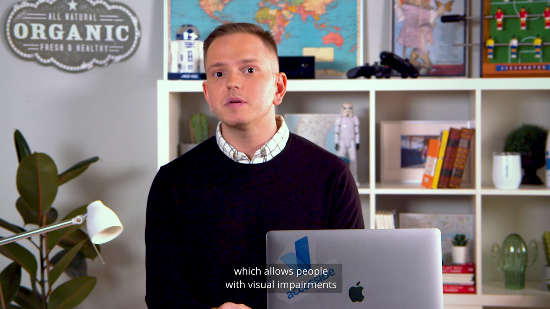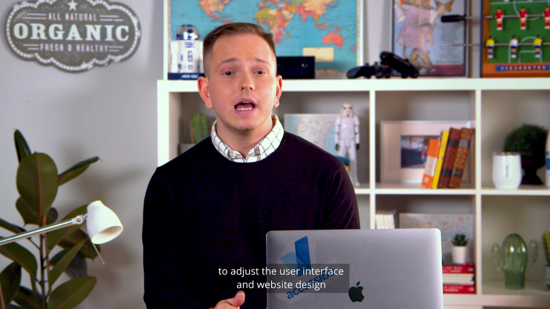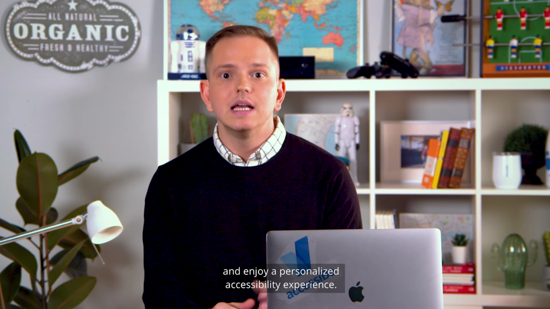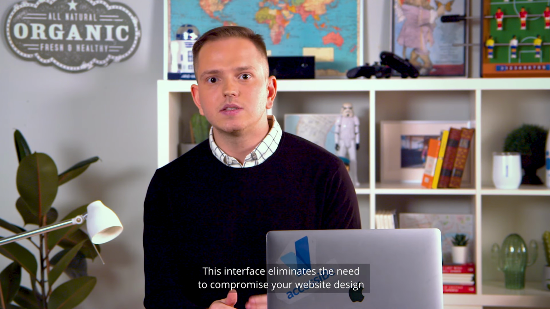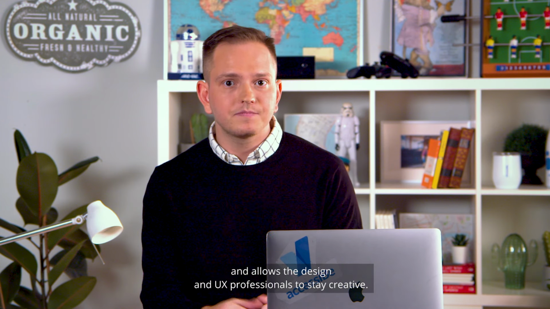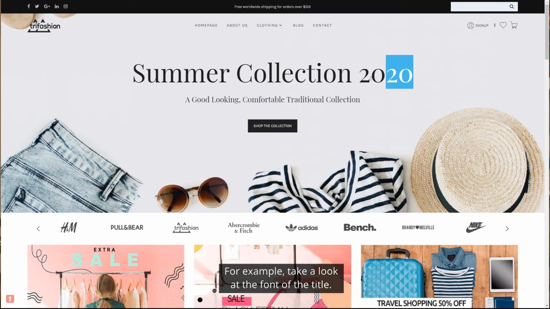The last piece of the puzzle that completes the compliance process is our accessibility interface, which allows people with visual impairments to adjust the user interface and website design to their individual needs and enjoy a personalized accessibility experience. This interface eliminates the need to compromise your website design in favor of accessibility and allows the design and UX professionals to stay creative. For example, take a look at the font of the title.